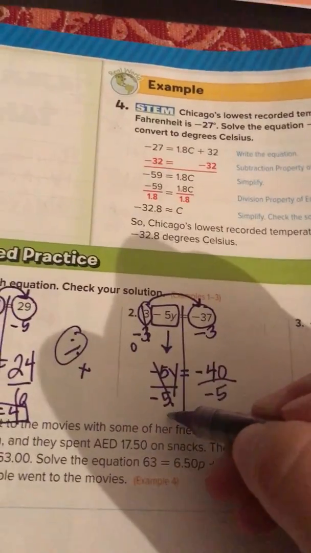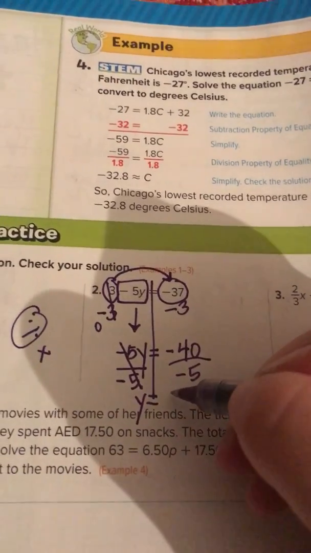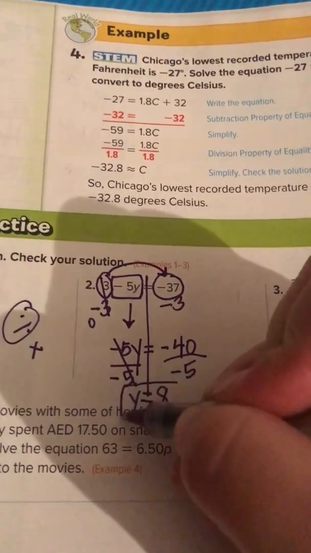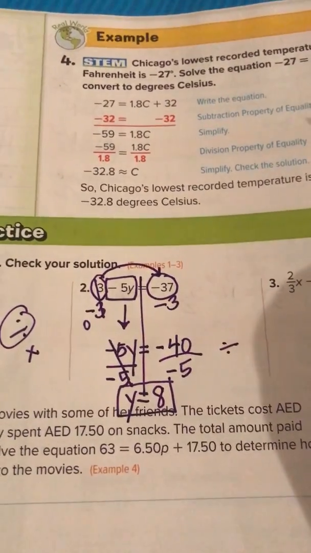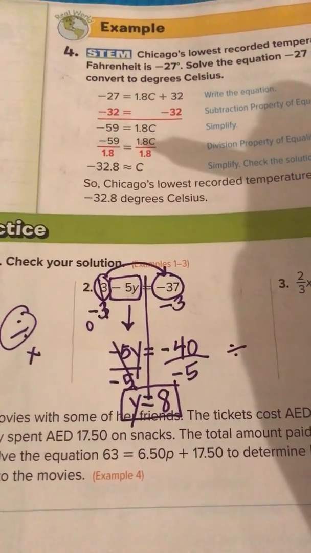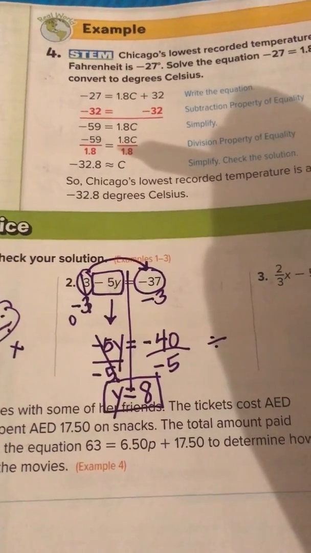We get y equals negative 40 divided by negative 5 is 8. Positive 8. Again, please use your calculator. This is division. Negative divided by negative gives me a positive. So positive y equals 8 is my final answer.